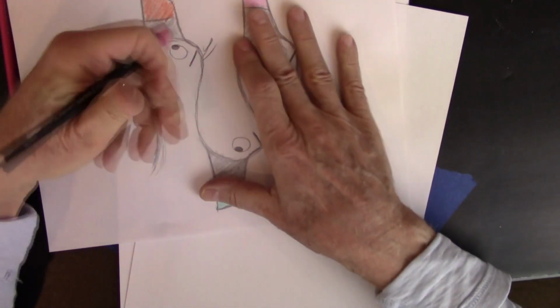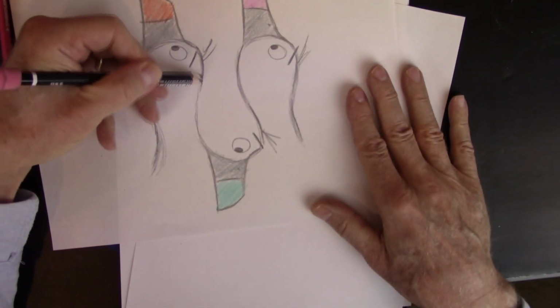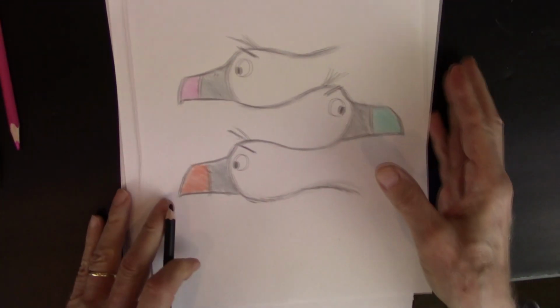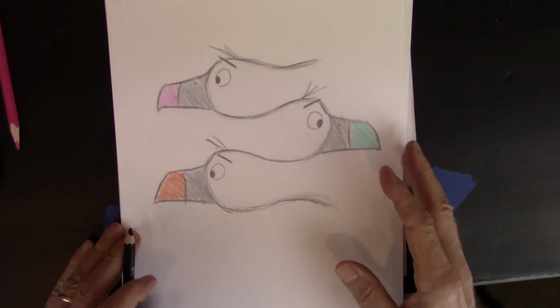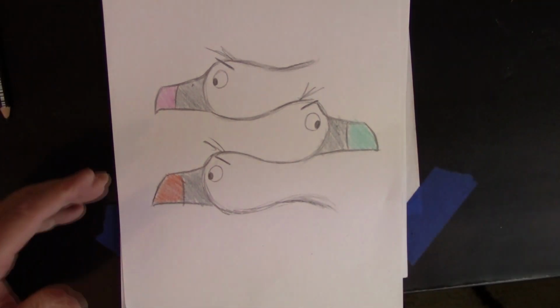Same thing here. Oh, this head is a little short. I'm gonna open that up a bit. Yeah, that looks good. And right here. So there you go. There are your 3 birds based on 3 squiggles, naturally.